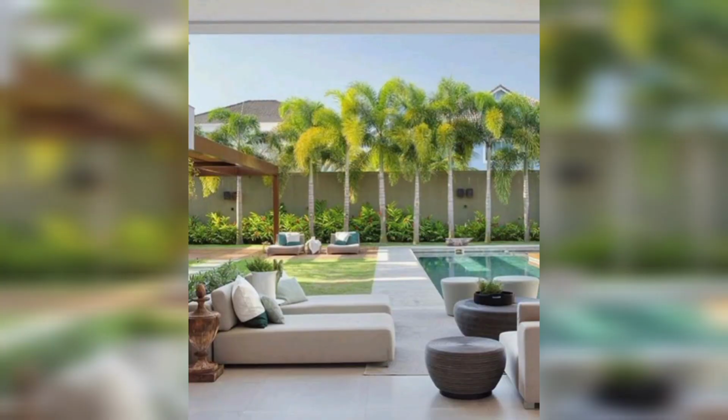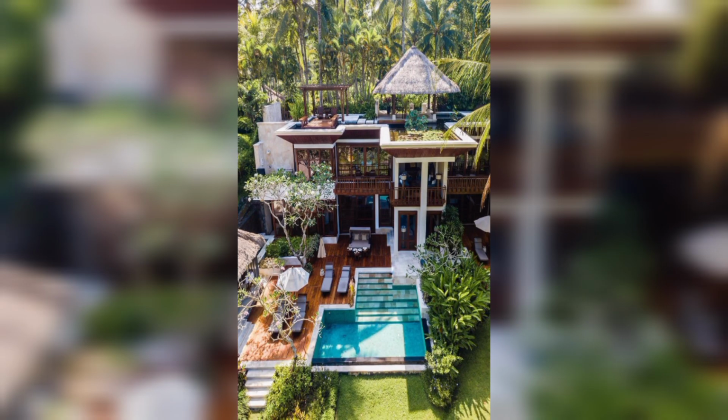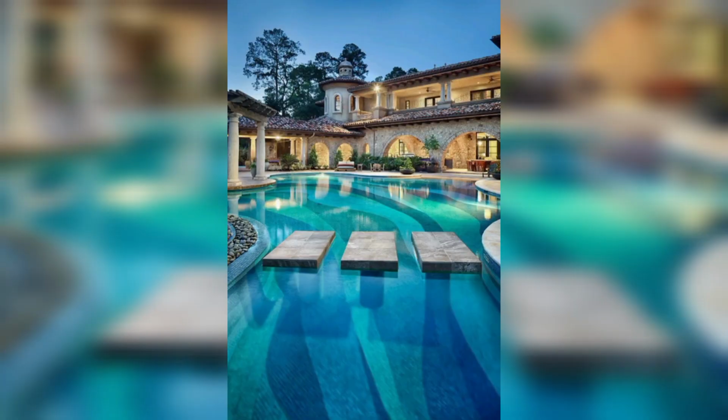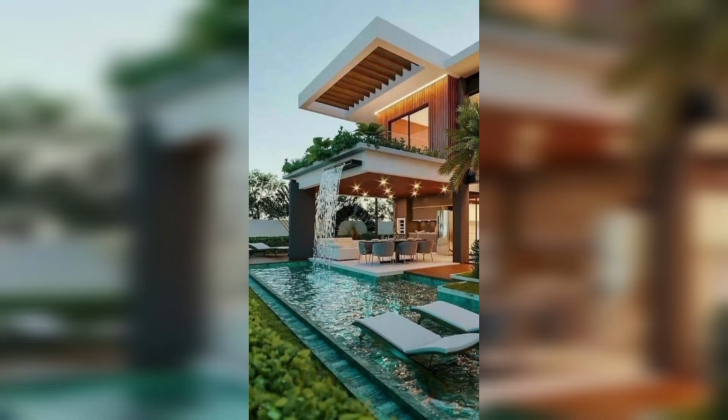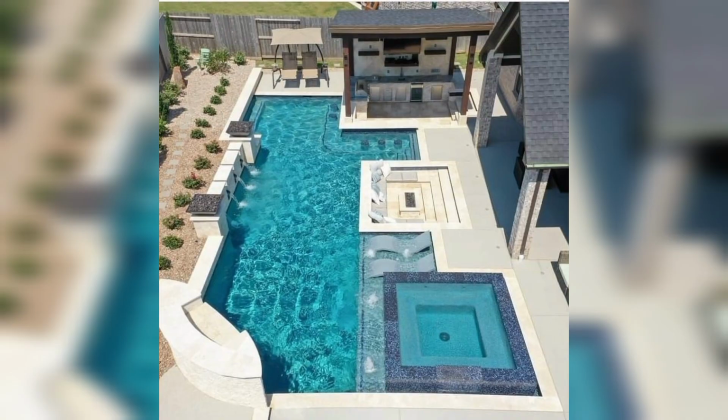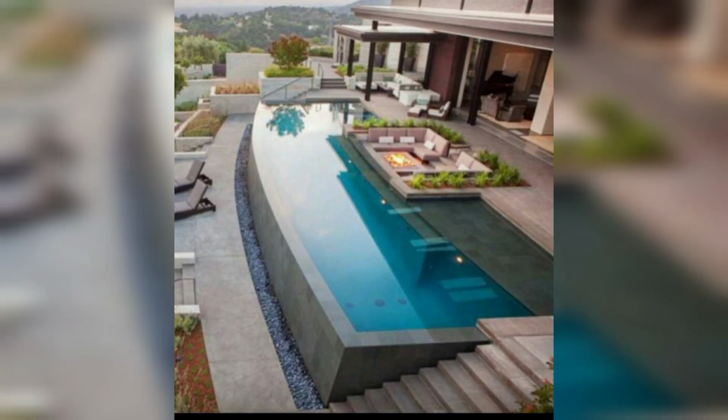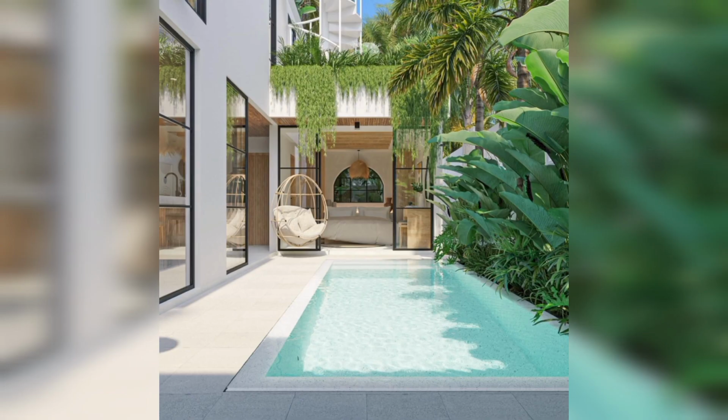in-ground pools has long been the aspiration of many house owners. Their sleek, elegant appearance and the way they seamlessly merge with the landscape make them a stunning addition to the backyard.